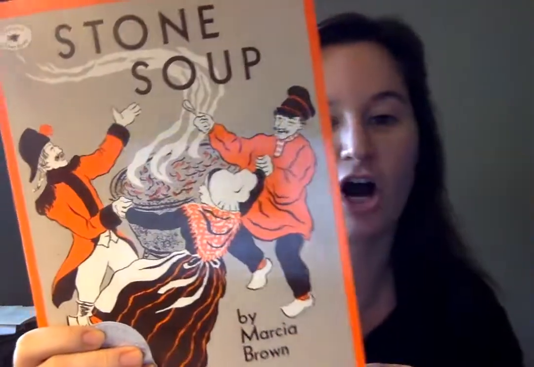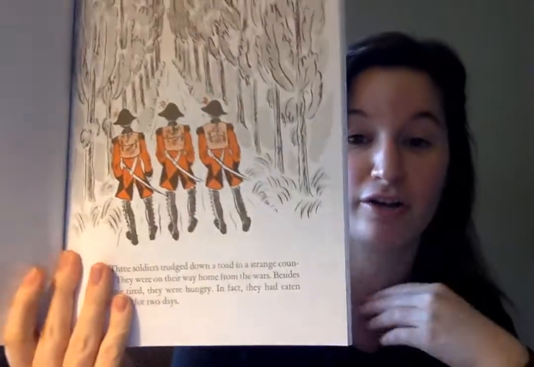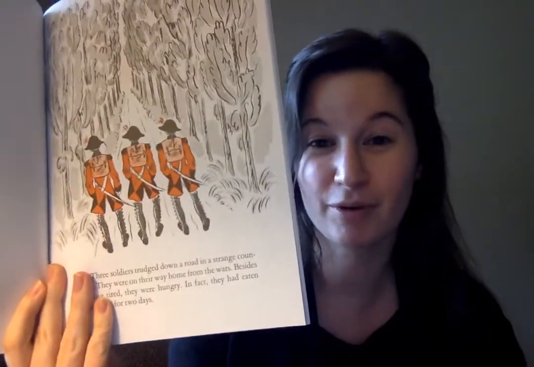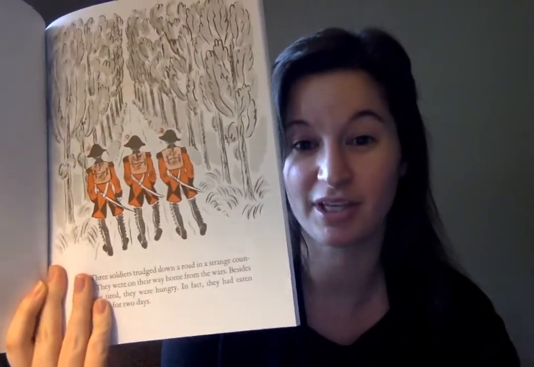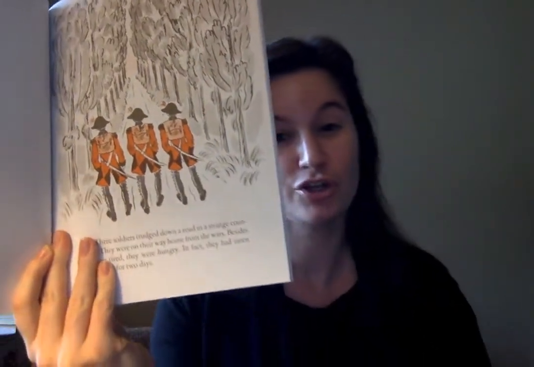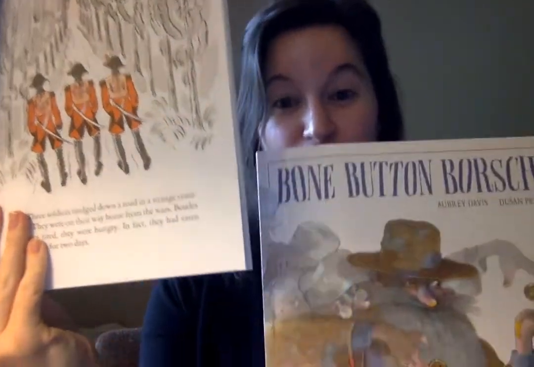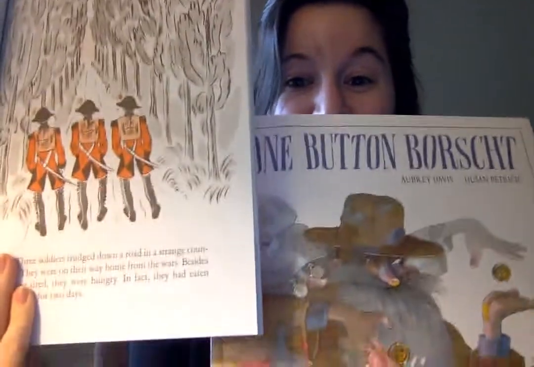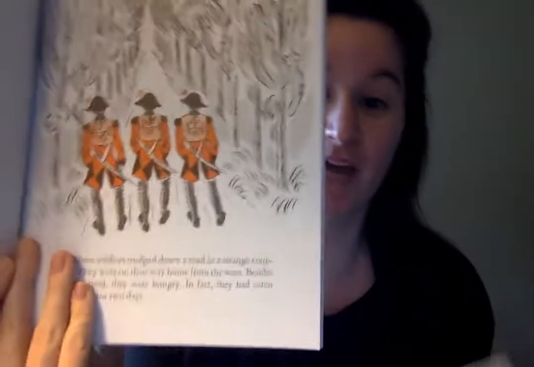And then we have our main characters from Stone Soup. They are our three soldiers. So remember, we're going to be contrasting today. We're thinking about how the stories are different. Just looking at our main characters first, we can tell that the main characters are definitely different. We have a beggar, and then we have three soldiers. So that's already one way that we can contrast them and see how they're different.